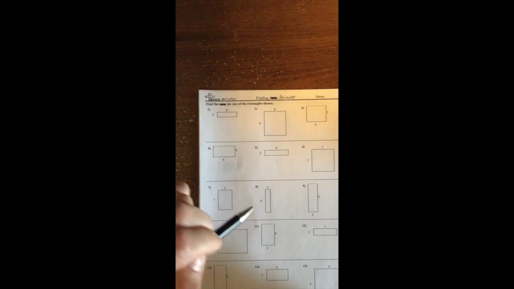Well, if we add 8 plus 2, we get 10. Now, 10 is not the perimeter. We didn't add all of the sides. So, what do we know about a rectangle? Well, we know that opposite sides have equal length. We know that we have 90-degree square corners for all of the angles. And then we know that the opposite sides are parallel.